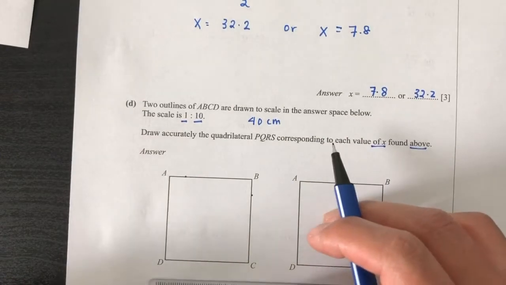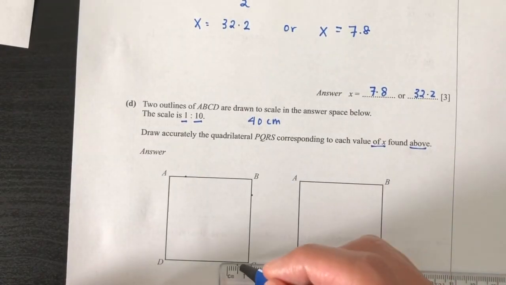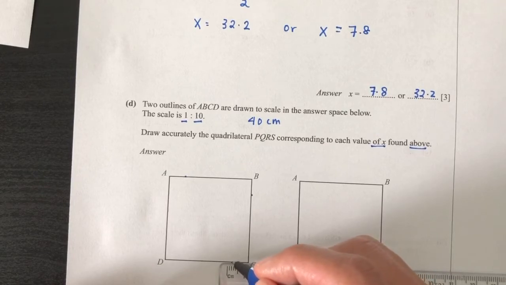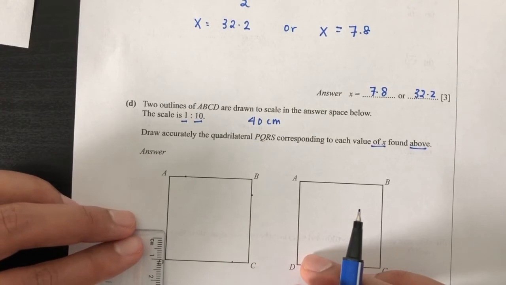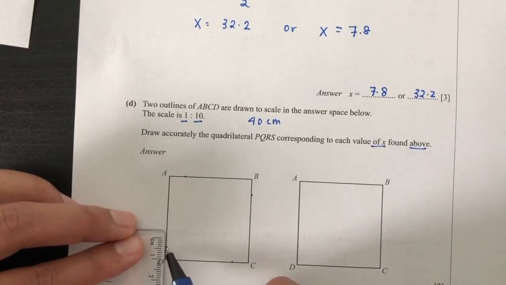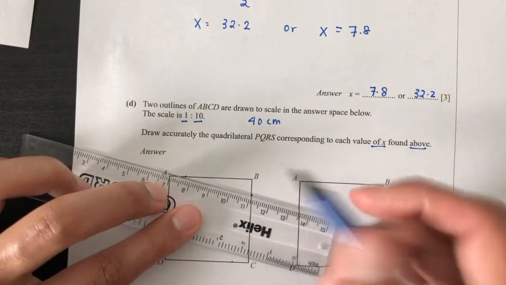Then same way, right here, 0.78. And finally, this one will be the same, 0.78. Okay, so joining all the points, you will have your square PQRS.